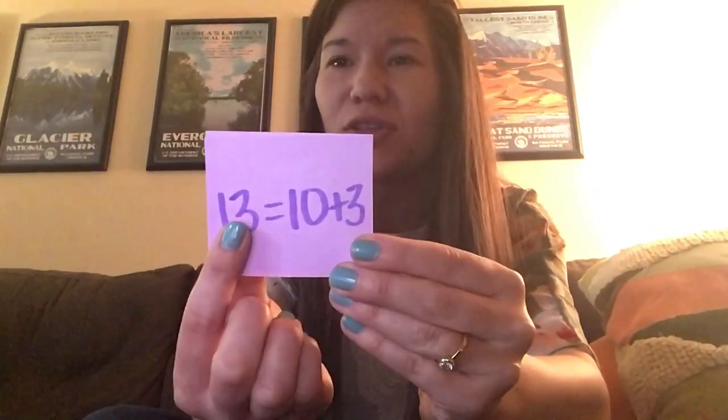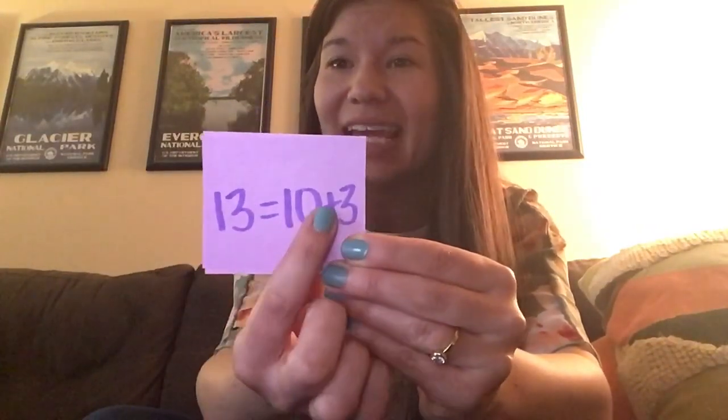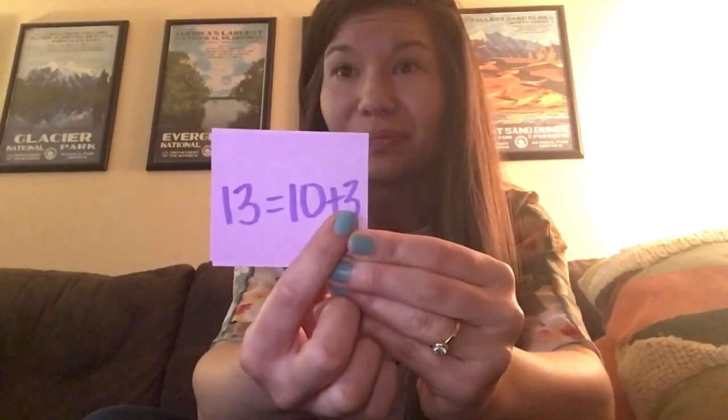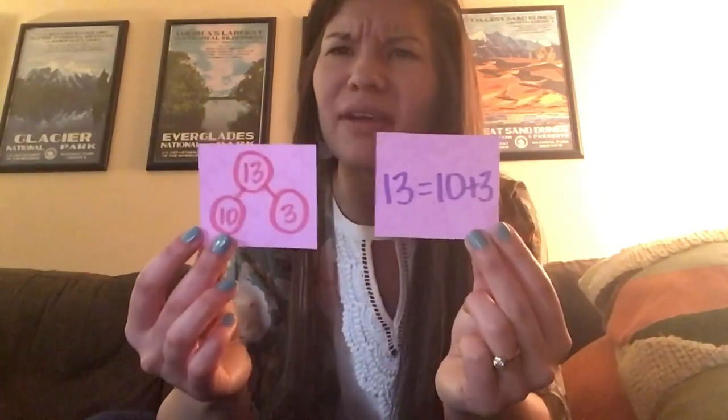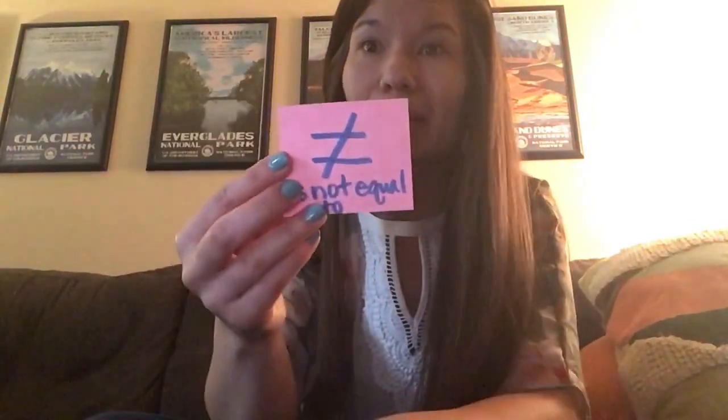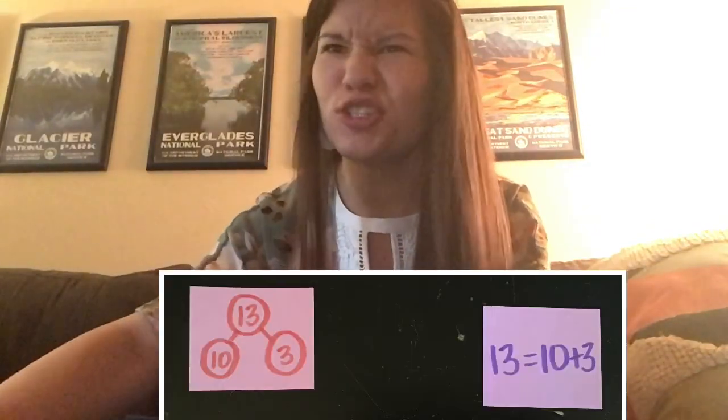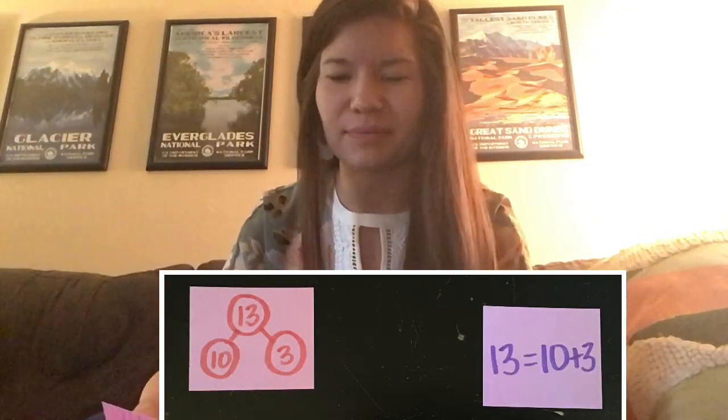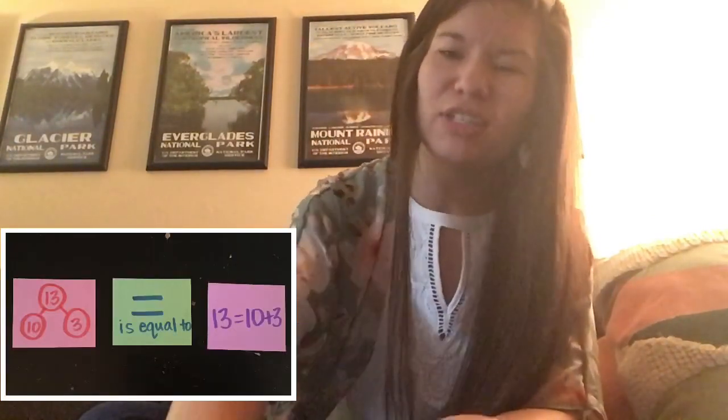This one is an equation. You can read it with me. It says 13 is the same as 10 and 3, or 13 equals 10 and 3. We're trying to figure out if these two are equal or not equal. All right, I'm going to put these down like this, and I'm going to choose which card shows me an equation, a sentence that makes sense. These are equal to each other, or these are not equal to each other.